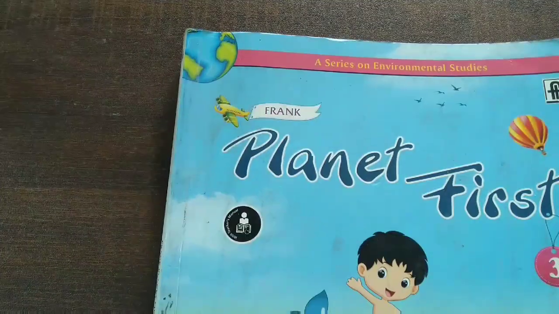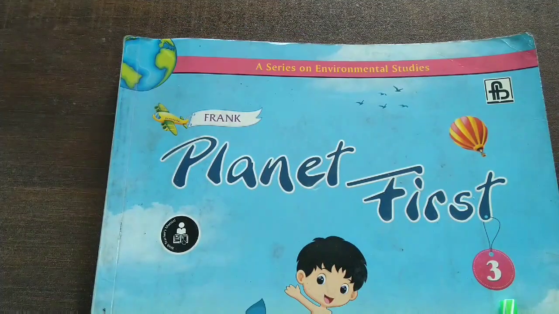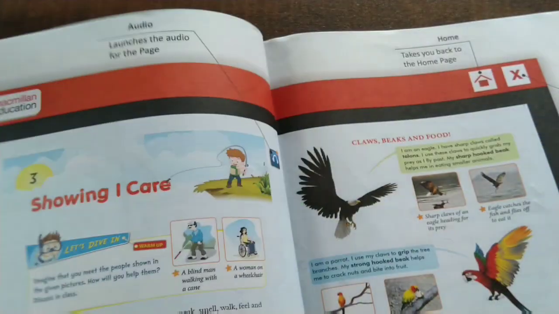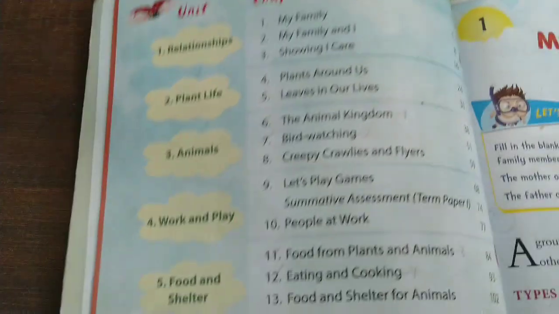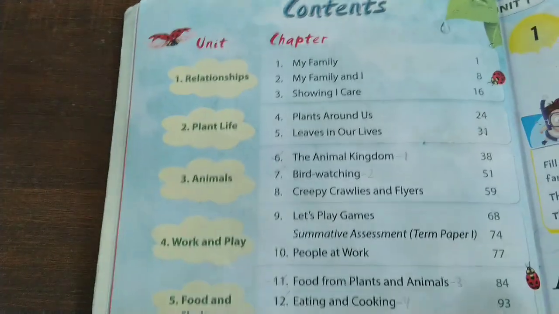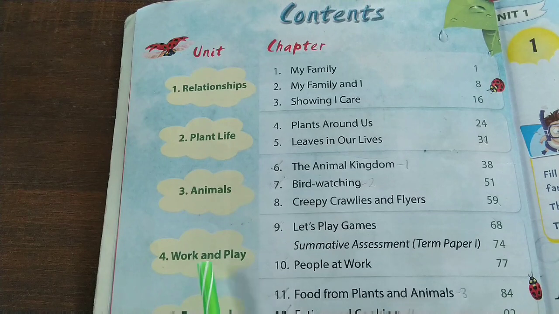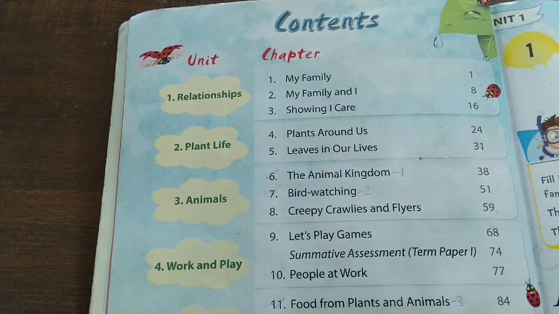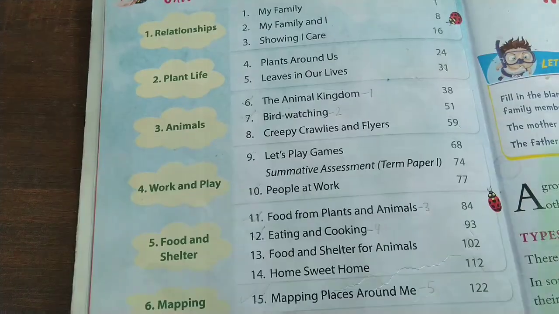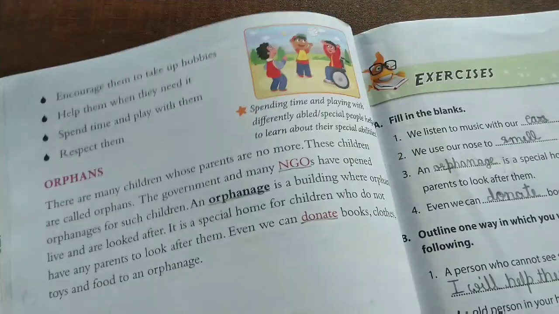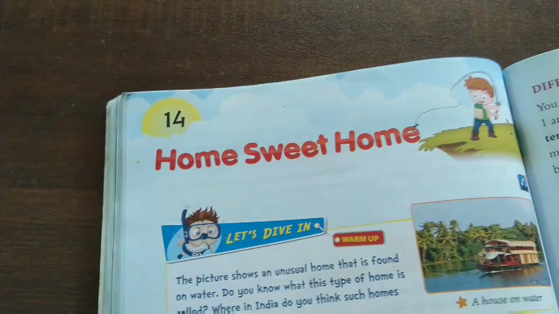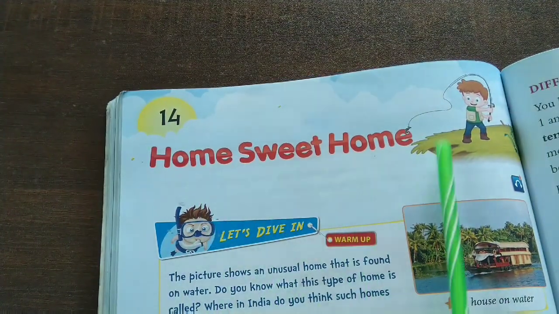Today we will see Planet First Environmental Science 3rd Standard CBSE textbook. In this we will see Unit 5 Food and Shelter. In that Chapter 14 Home Sweet Home.